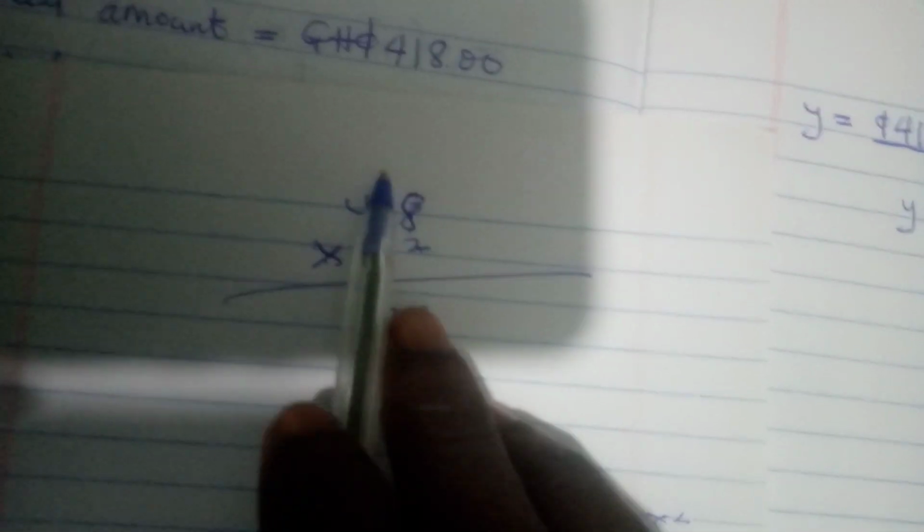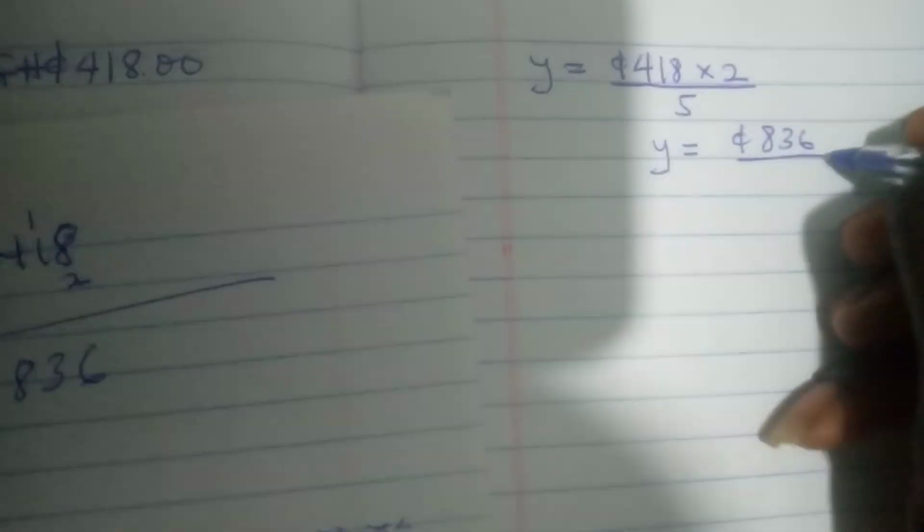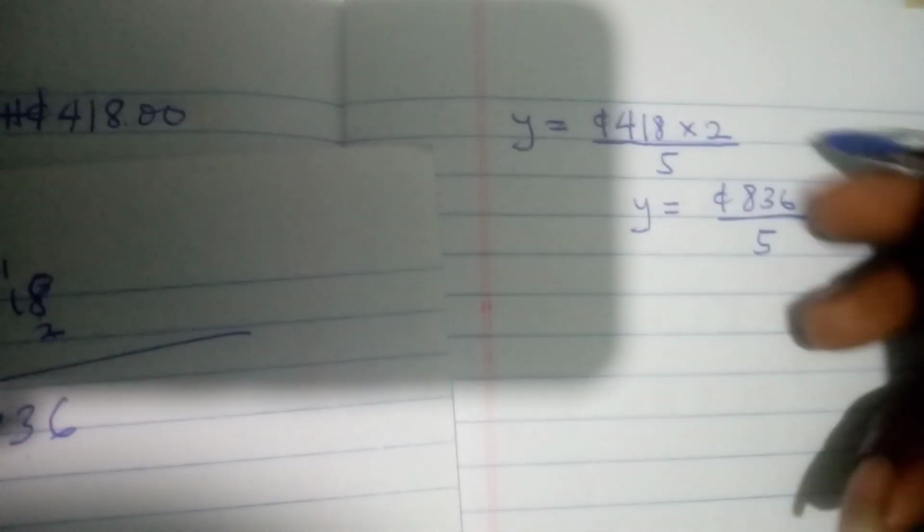So we are getting y is equal to this times this, we just multiply. So we are getting 836 divided by 5. We want y.